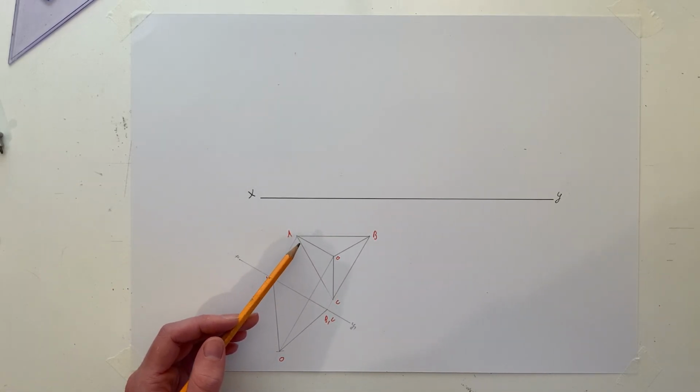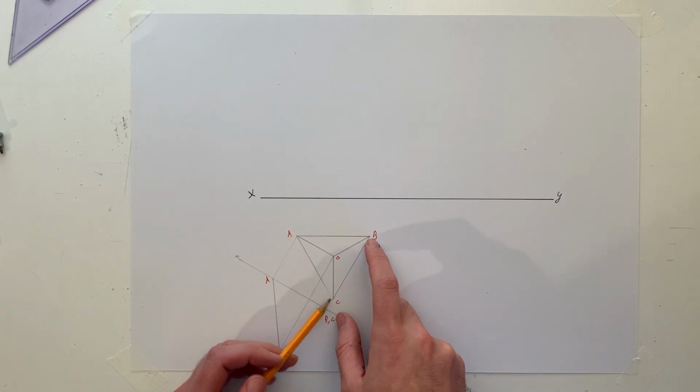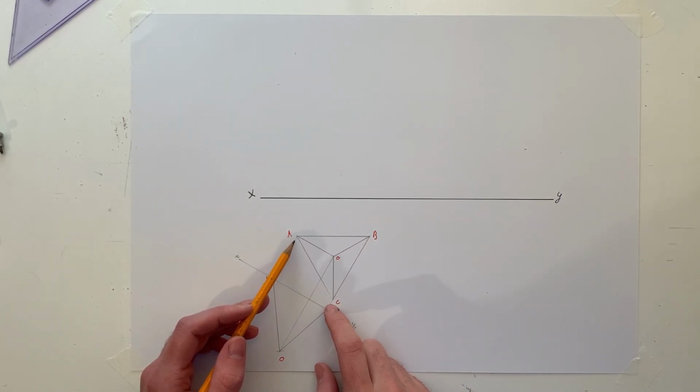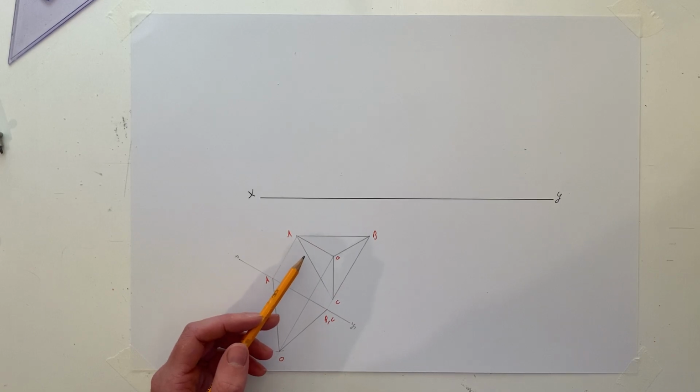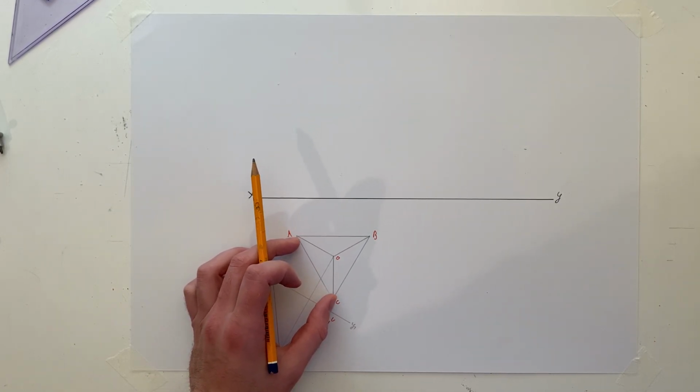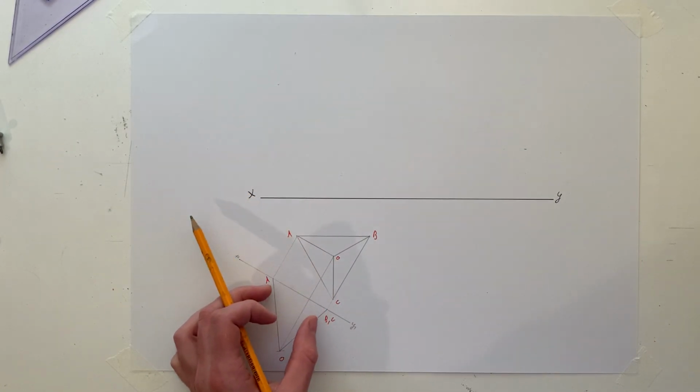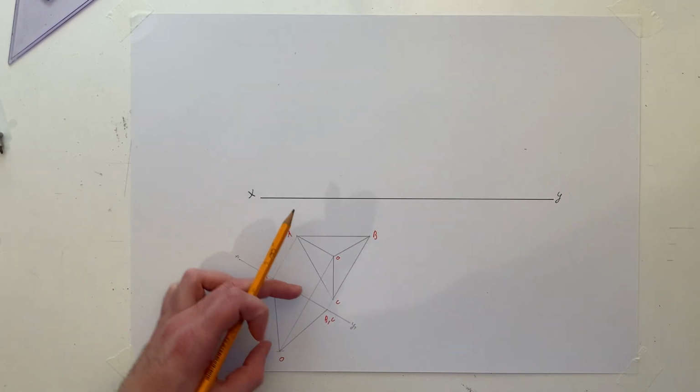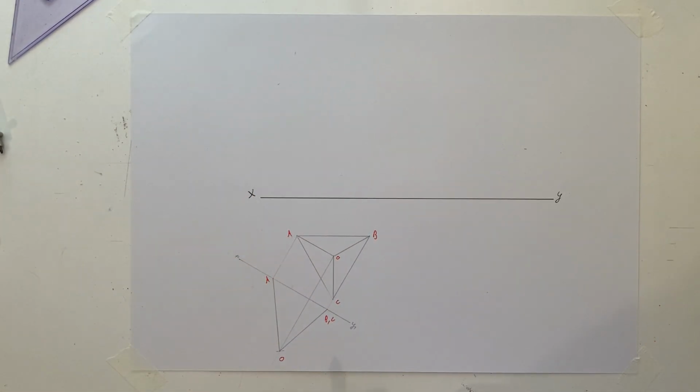where I'm using this line, finding the true length of it, and knowing that AB, BC and CA are true length, and knowing that a tetrahedron is made up of corners that are all the same length, I can use that then, bring it over here, get my true length, get my height here, so that I can actually construct my elevation.